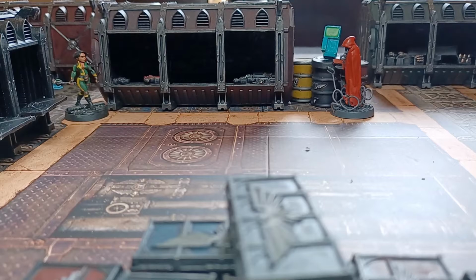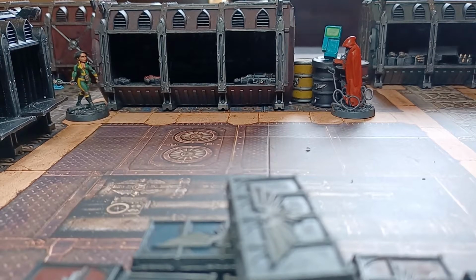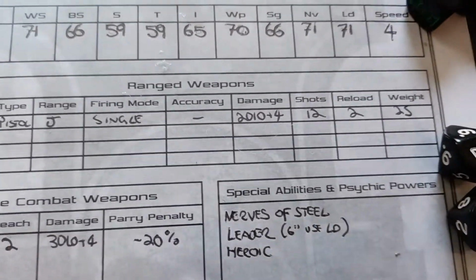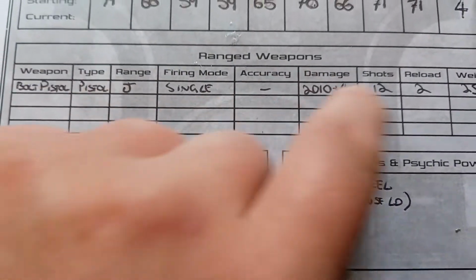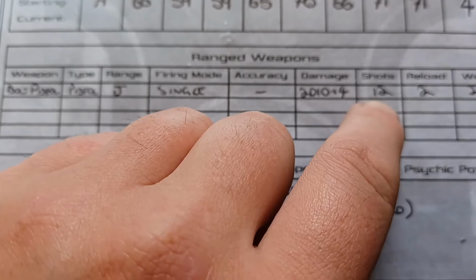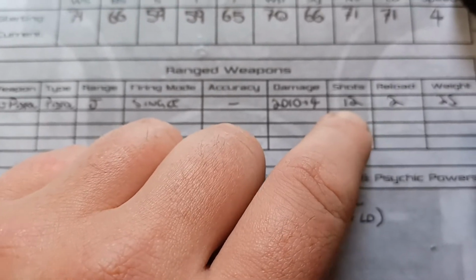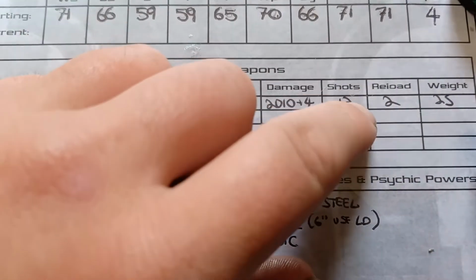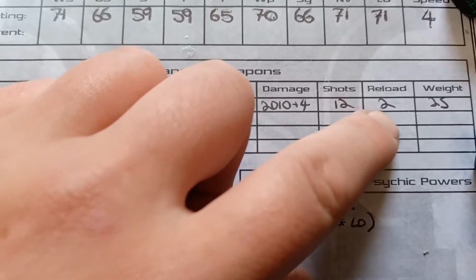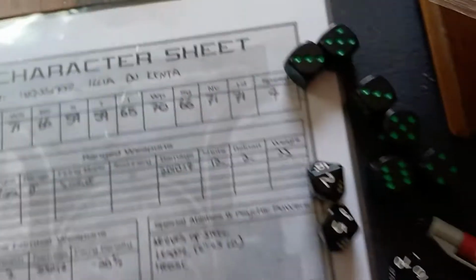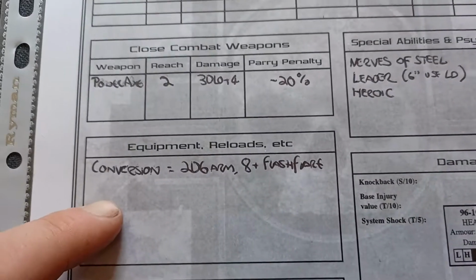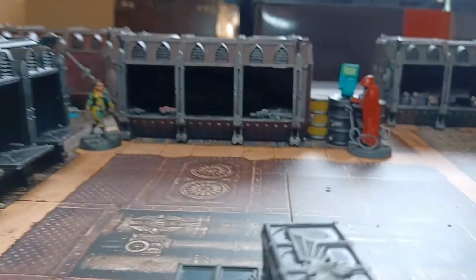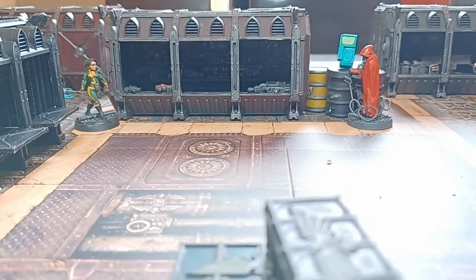And we also record that she has fired 1 shot on her character sheet, because every weapon has damage, a shots value, how many shots it can fire before it reloads, and how much it takes to reload. So it's 2 actions to reload if she's got any reloads, but she doesn't. A turn is as simple as that.